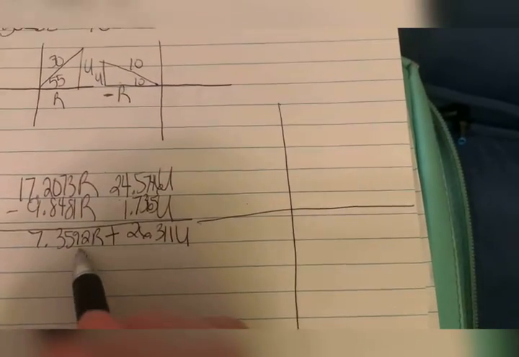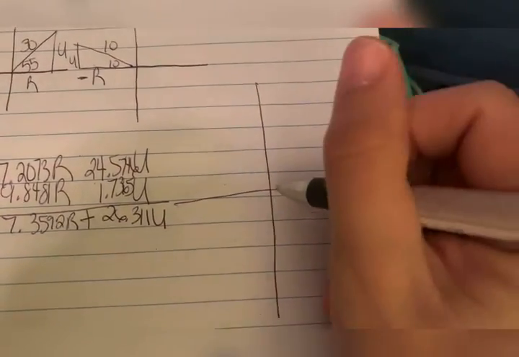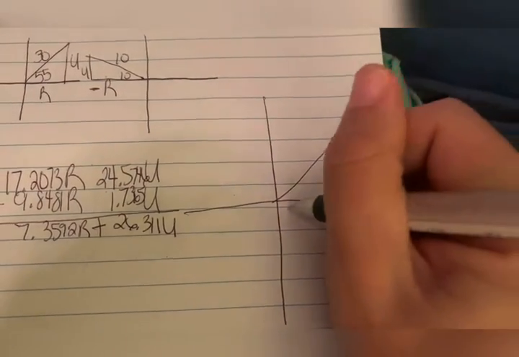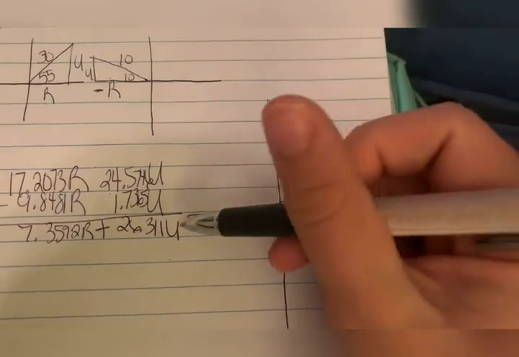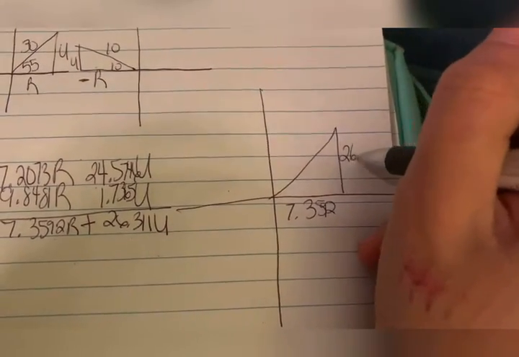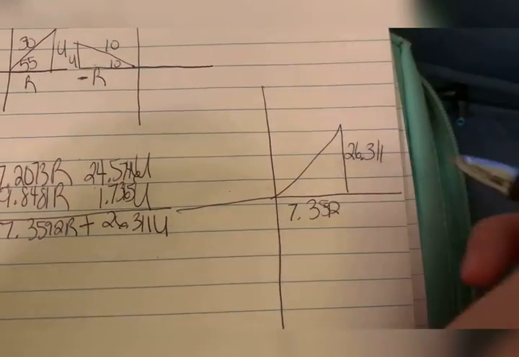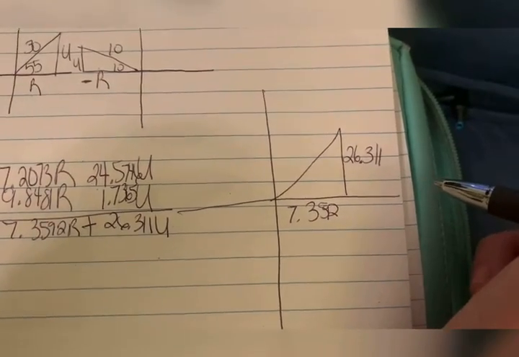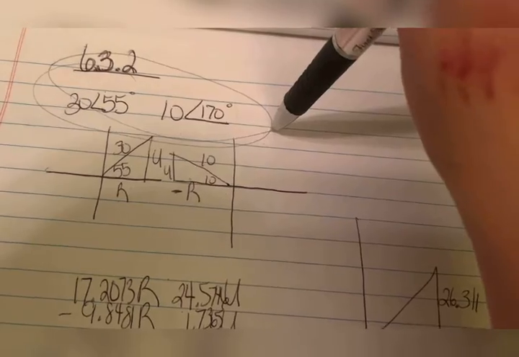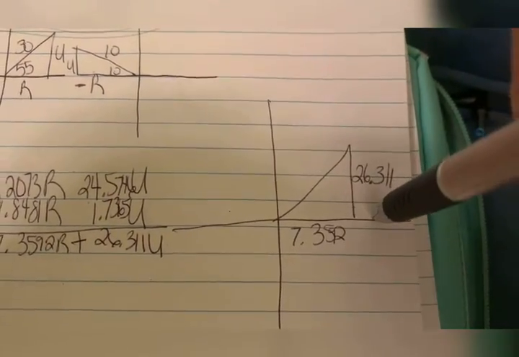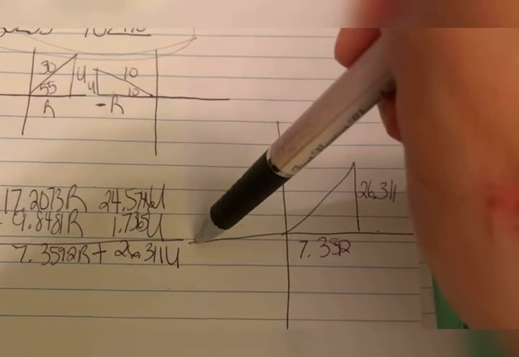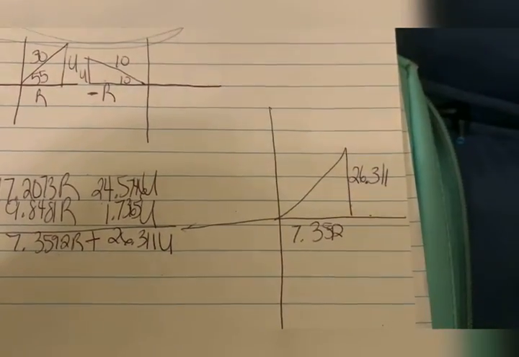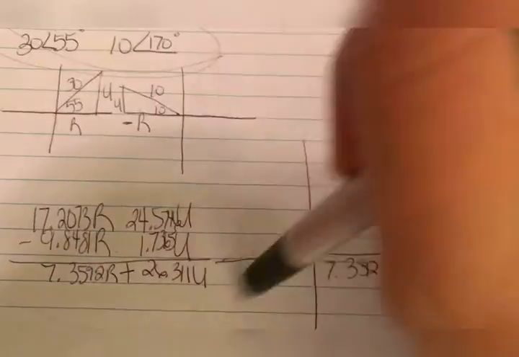You're going to go 7.3592 to the right, and you're going to go up 26.311. And you're saying, Miss Jessica, how do we know that we're supposed to put it into this form? When they give it to you in this form, you have to put it back in that form, so you're going to have to do this extra step. And the last one, they gave it to you in the R and U form. They didn't give it to you in any form, honestly. And so you can leave it with the R and the U.